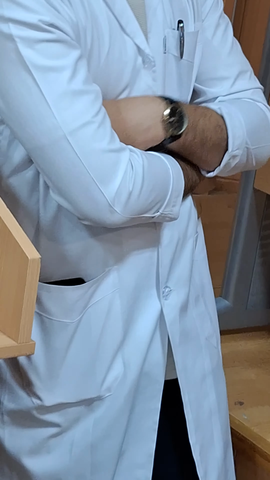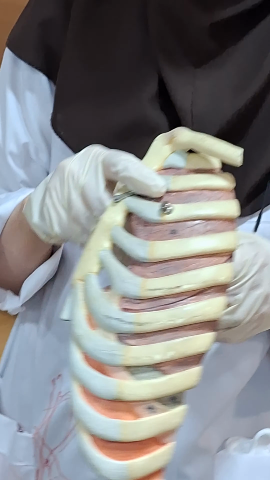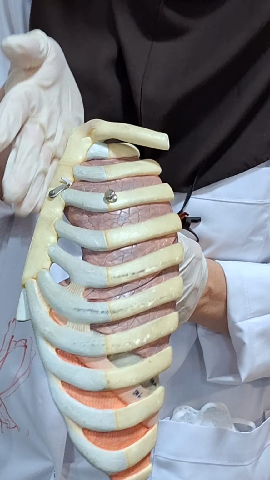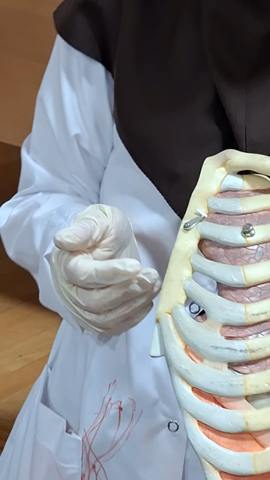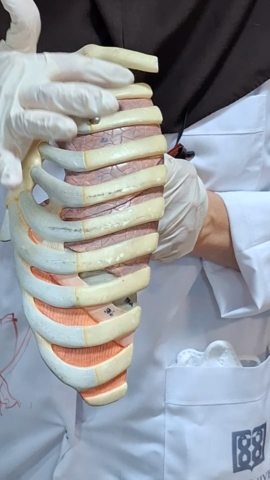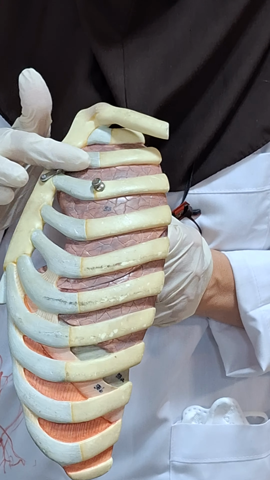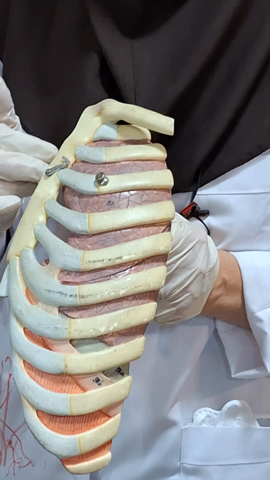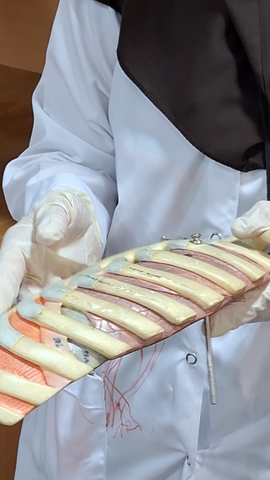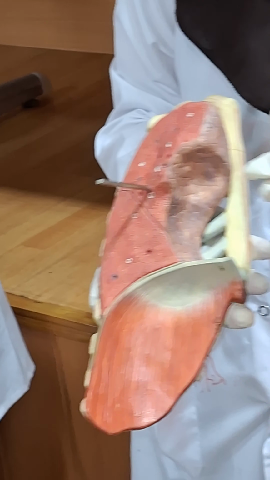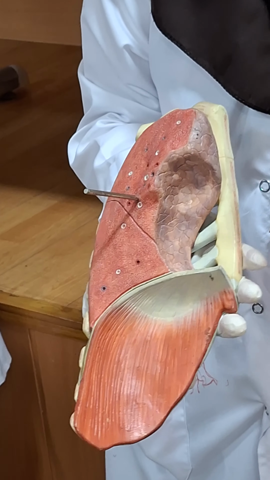Now about this, if you notice, you are able to look at the clavicle, sternum. It is the midline, anterior midline, costa, rib, costal cartilage, intercostal space, and if I rotate medially, I am able to show you the diaphragm and one of the lungs.